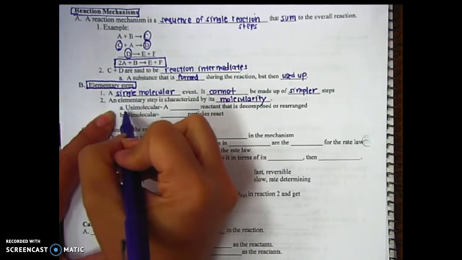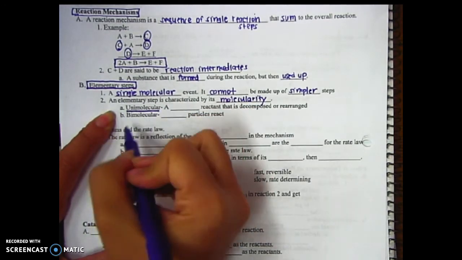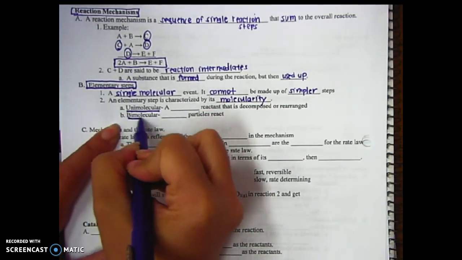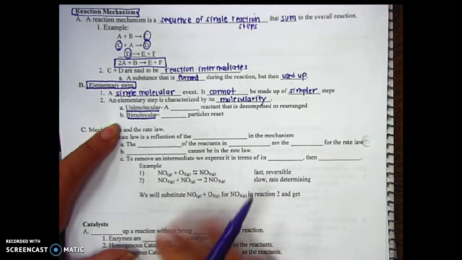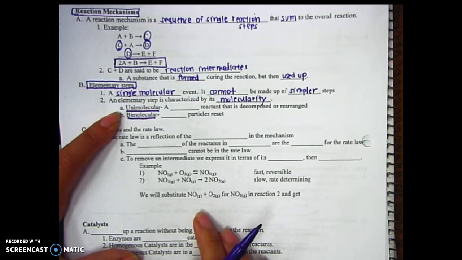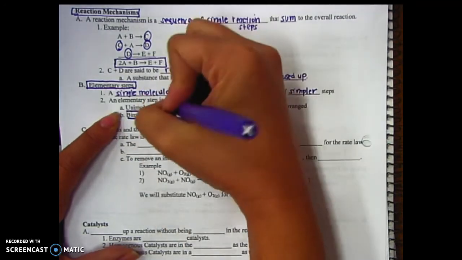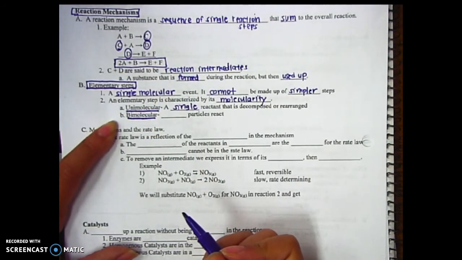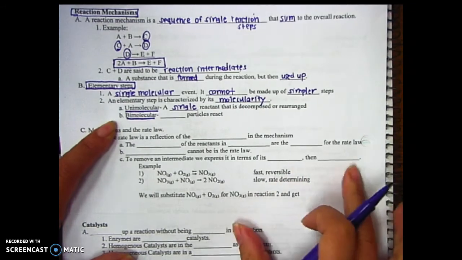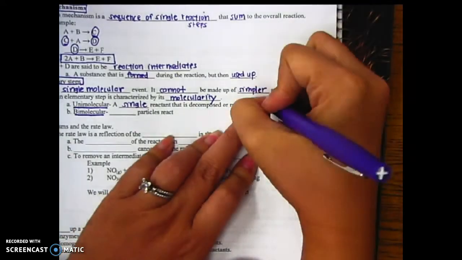And you could have a unimolecular elementary step or a bimolecular reaction step. An example of something that would be unimolecular here is if you just have one single reactant that is going to be decomposed or rearranged. So an example that you guys would have here would be ozone, O3.